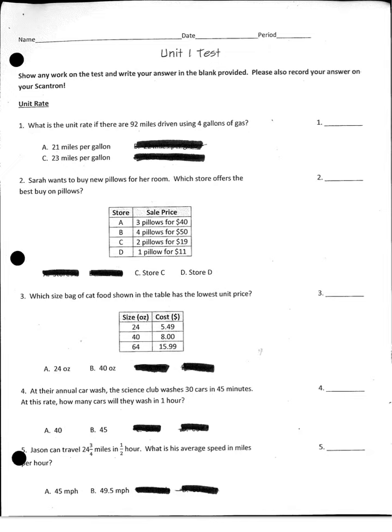Number 3. Which size bag of cat food shown in the table has the lowest unit price? Is it A, 24 ounces, or B, 40 ounces?